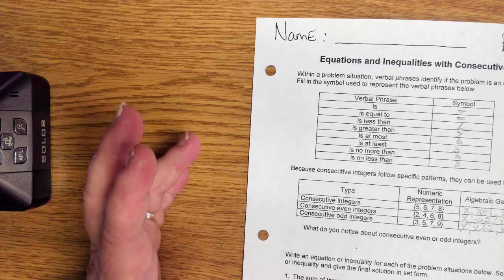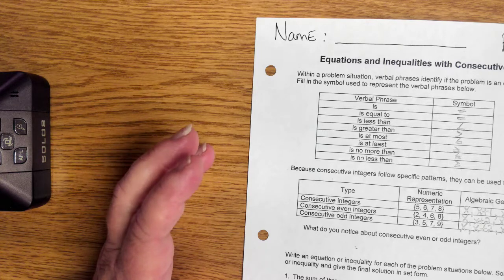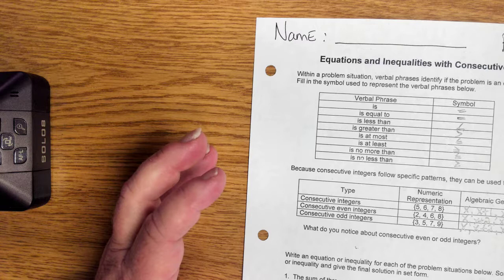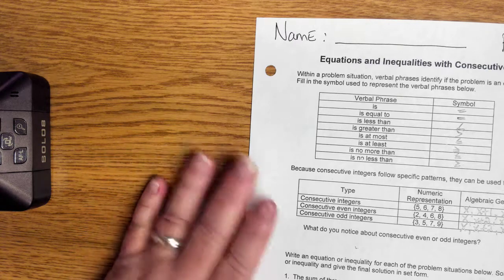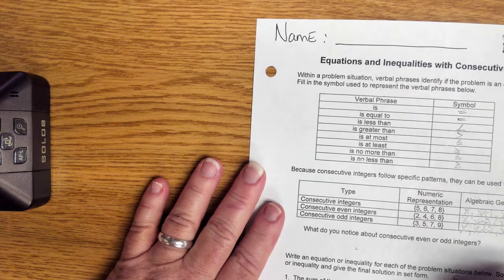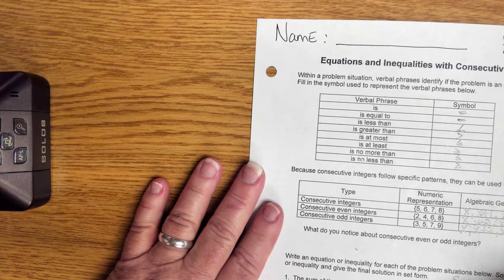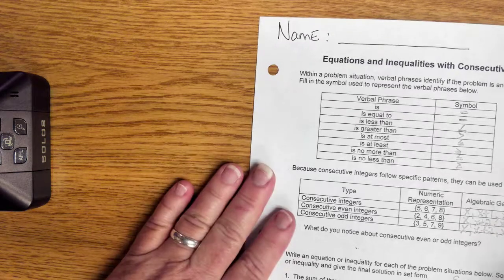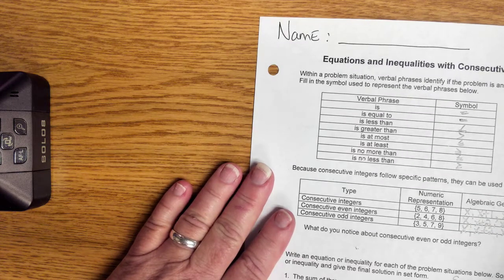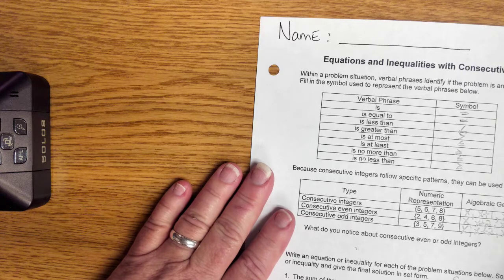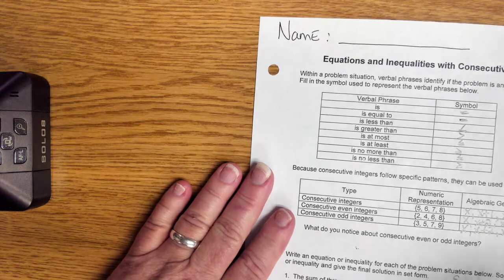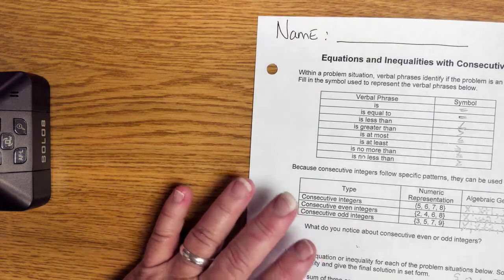It's probably been a while since you've done set notation. Brackets. People, like 0, 1, 2, 3. That is a set, okay? That is set notation. Okay? All right, so here we go.